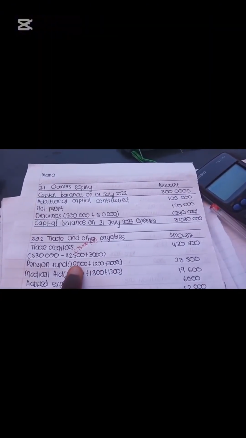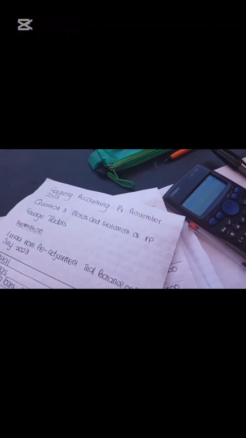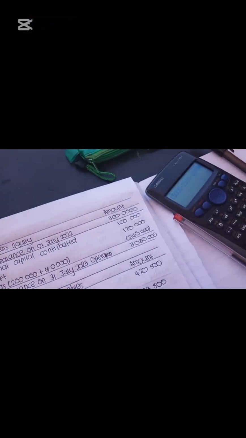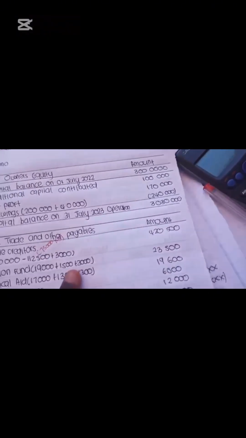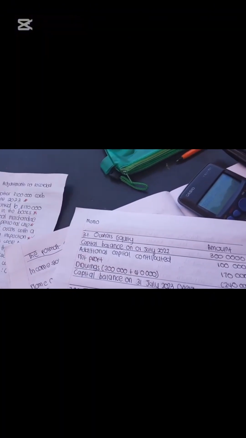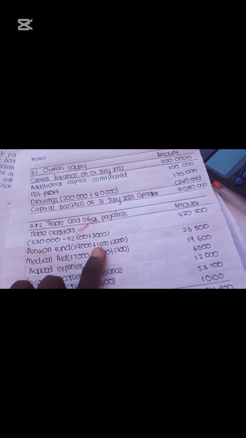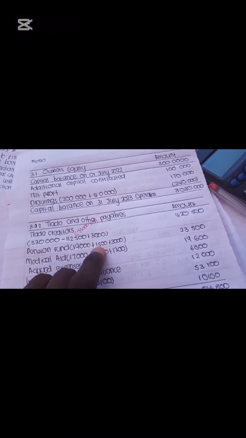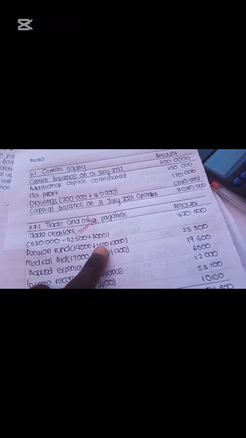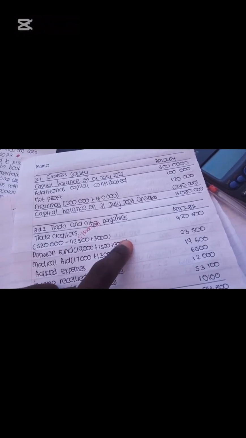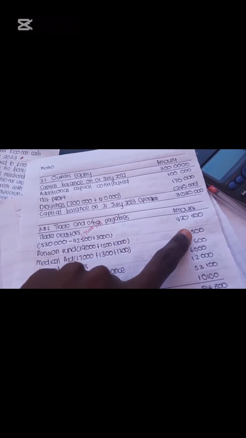And then for pension fund, we had a balance of 19,000, and we are going to add the 1.5 that the employee is going to contribute, and the 300. Remember that we are doubling this amount, so we're going to have the 1.5 thousand plus the 3,000 that we as a business are going to contribute, and we're going to get a total of 23,500.